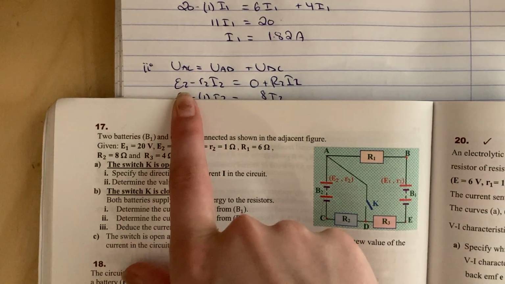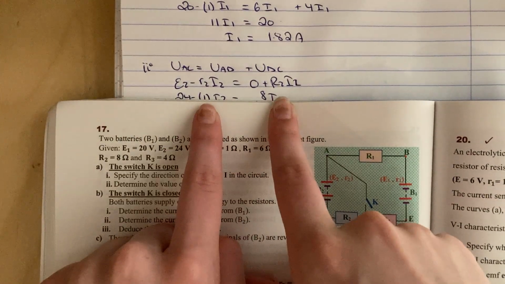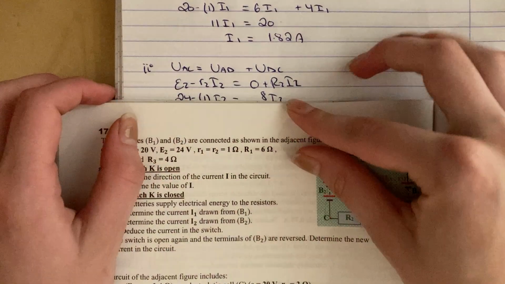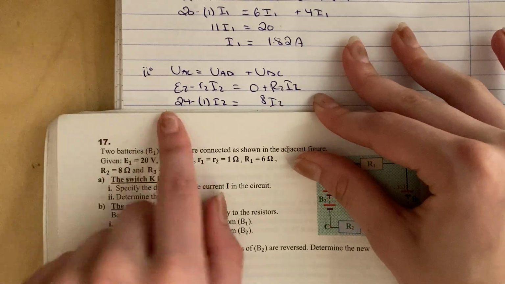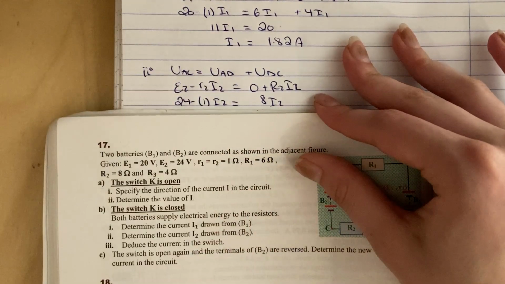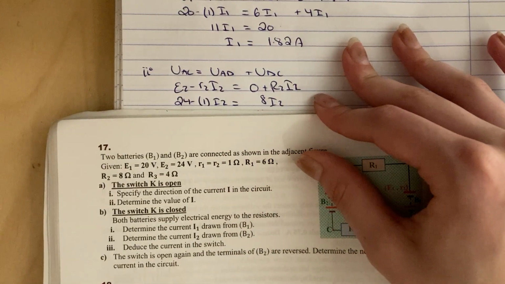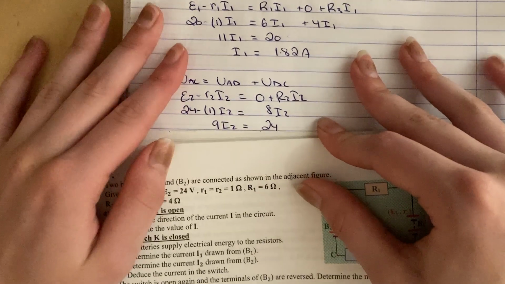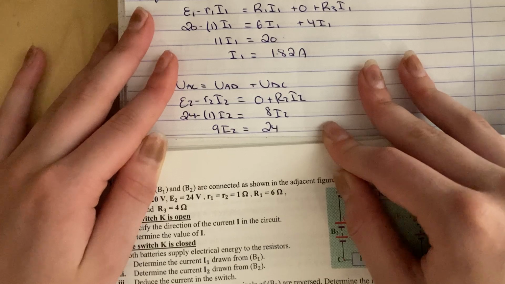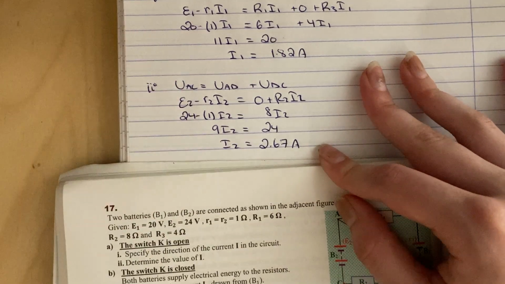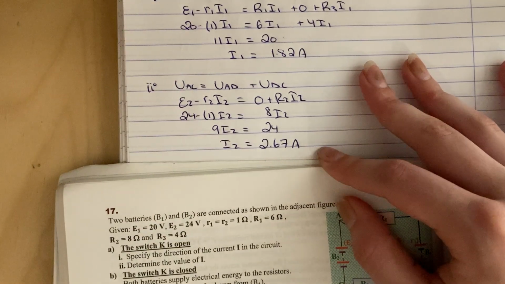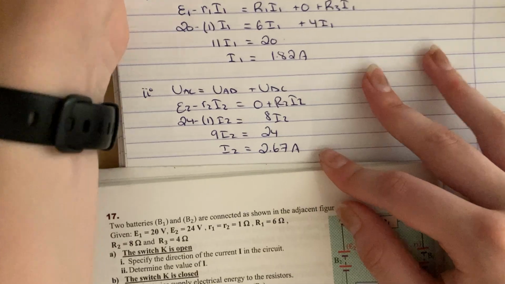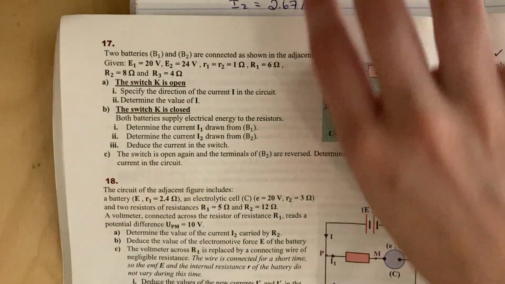So we just replace it. We replace the ones that are not 0 with their equivalent formula. We replace each of the individual variables with the number that was given to us. We come out to 9I2 is equal to 24, which means I2 is equal to 2.67 amps. Pretty easy once you understand what's needed.